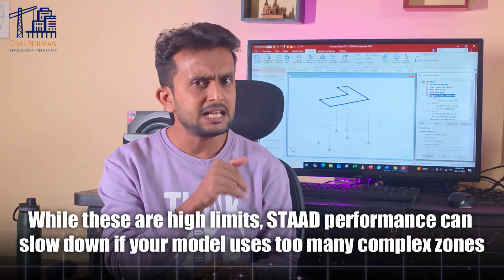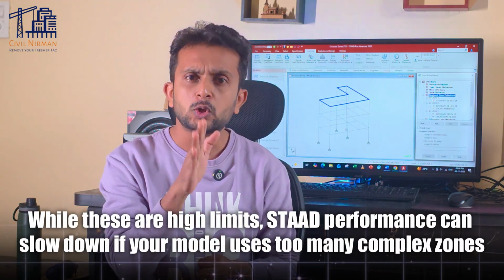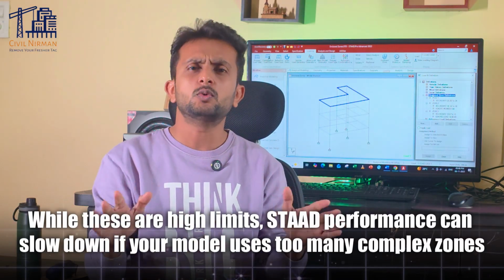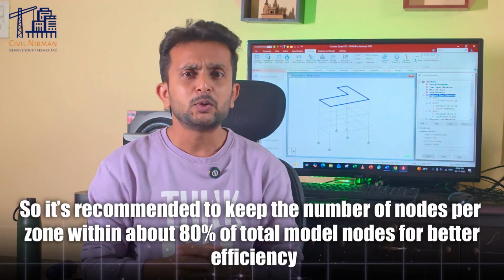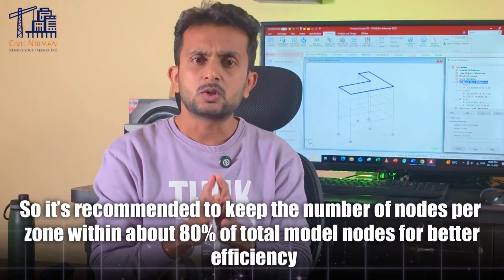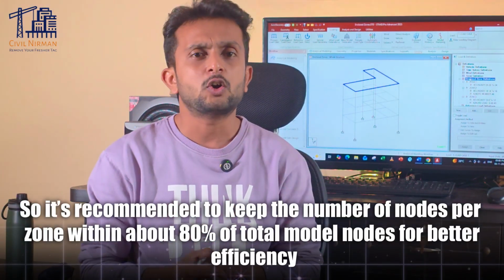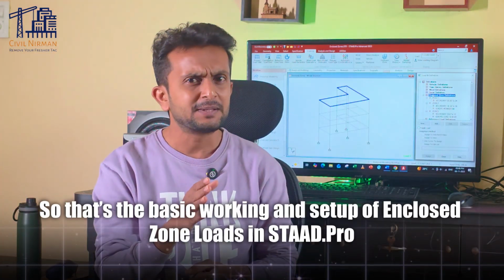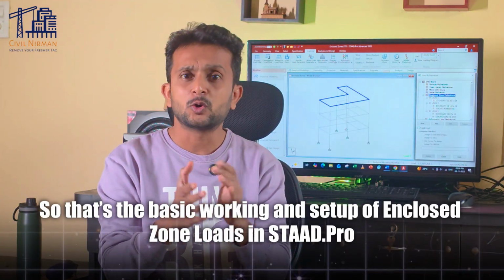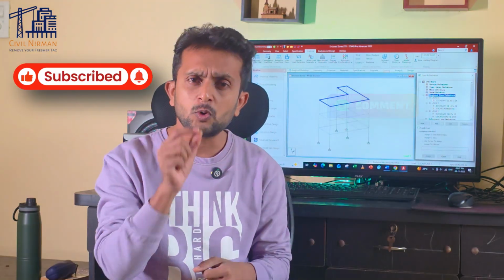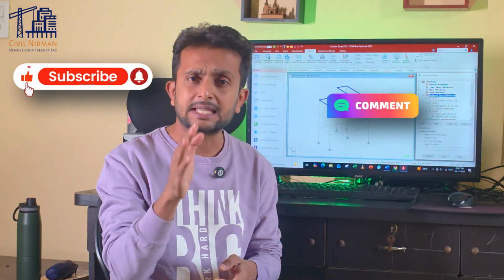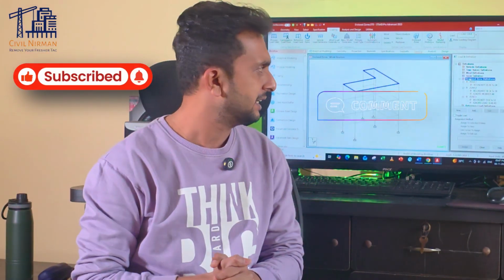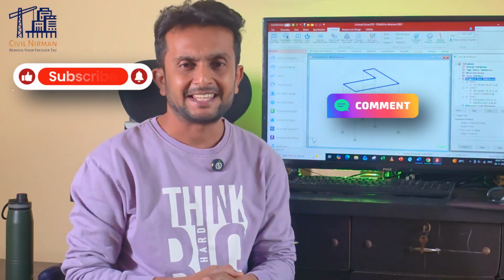While these are high limits, STAAD performance can slow down if your model uses too many complex zones. So it is recommended to keep the number of nodes per zone within about 80% of your total model nodes for better efficiency. This is one of the most important aspects you need to take care of while creating your model. So that's the basic working and setup of enclosed zone loads in STAAD.Pro. I'll give you a short brief on how to create these enclosed zones for all three categories through this sample model in this segment.